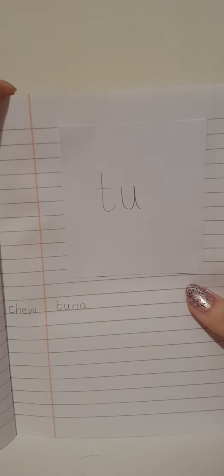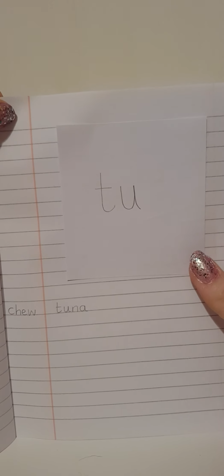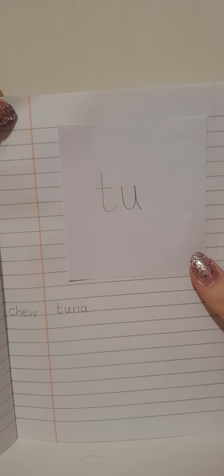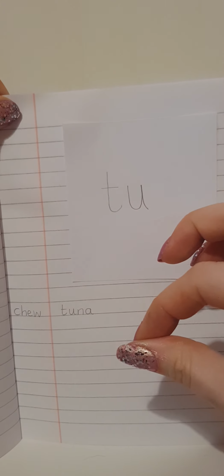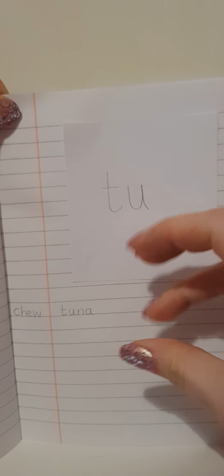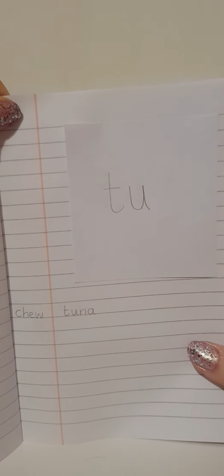So sometimes TU makes the same sound as the word chew. So you chew your food. And our key word for that is tuna. So to tap TU when it's saying chew, we're going to give it 1 finger, and then NA are going to get a finger each. So it'll be 3 altogether. So it'll be chew, chew, tuna. And I've got a few examples of when TU says chew.